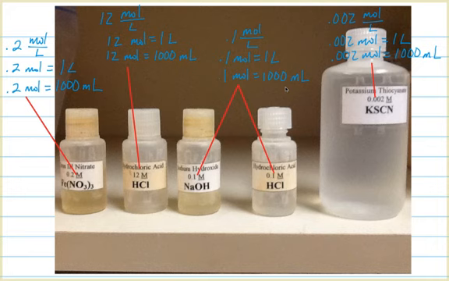Yet we can still use the same concentration ratios because it is a ratio. Even though the volumes are changing, none of these bottles have 1 liter in them. The proportionality of moles to their volume is going to be the same. So if I had a larger volume of my iron 3 nitrate, which was 0.2 moles per liter, it would still be 0.2 moles per liter. I would just have more moles because I have more volume.